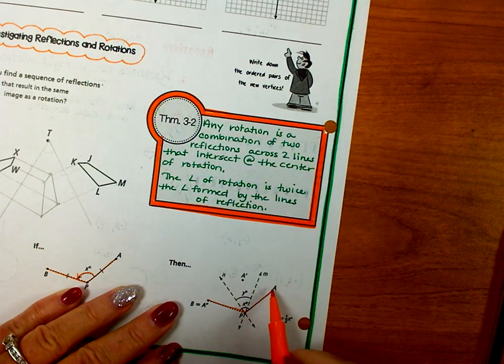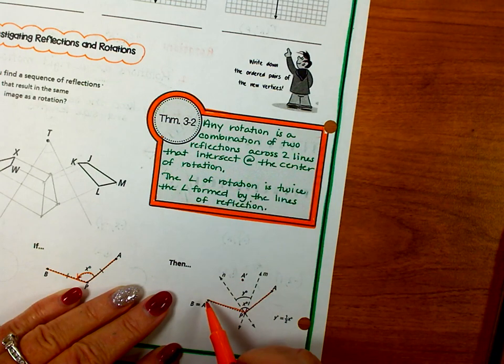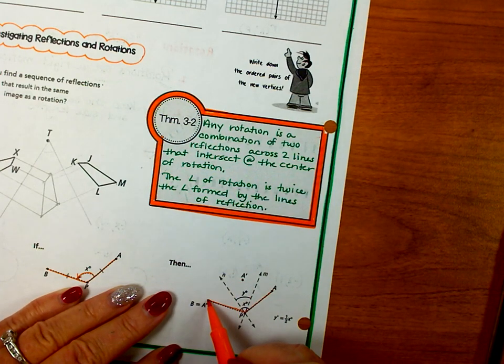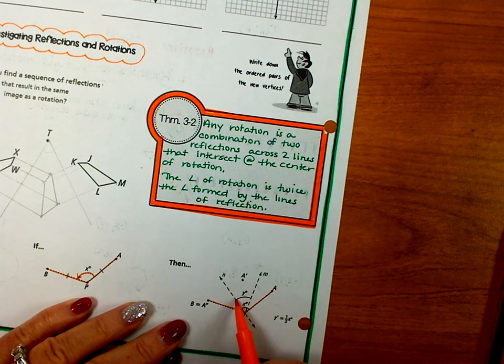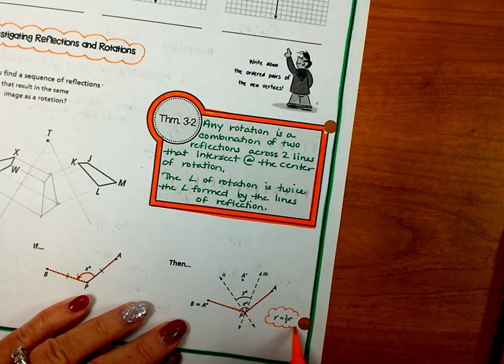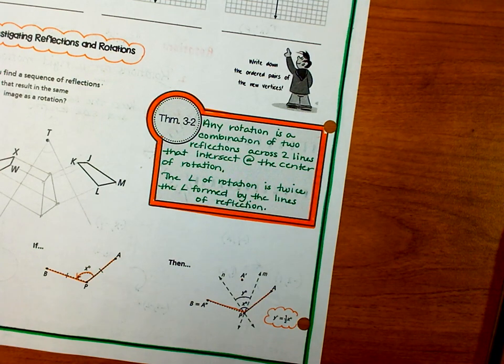But we've got A reflected over line M, that's A prime, and then reflected over line N, which is A double prime, which gives us B. And this angle between these two lines of reflection, if you look right here in the orange cloud, this angle is half of X, and X degrees is the number of degrees between the entire rotation.